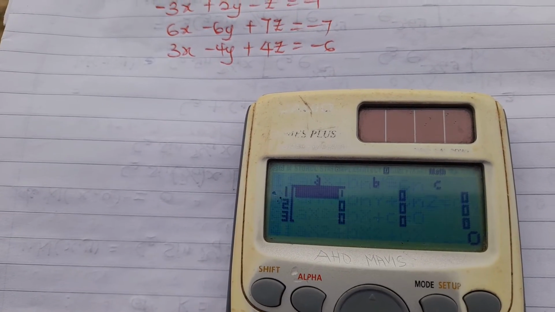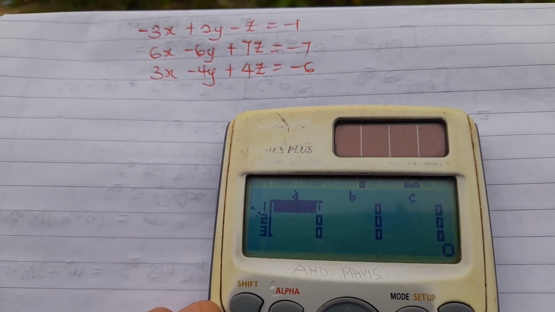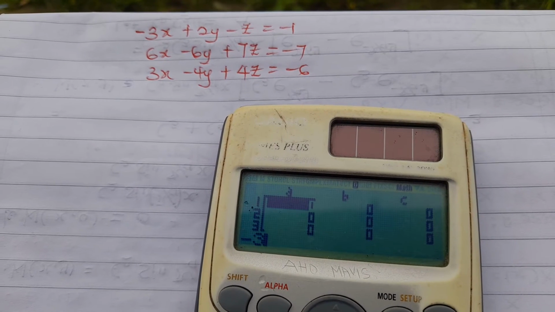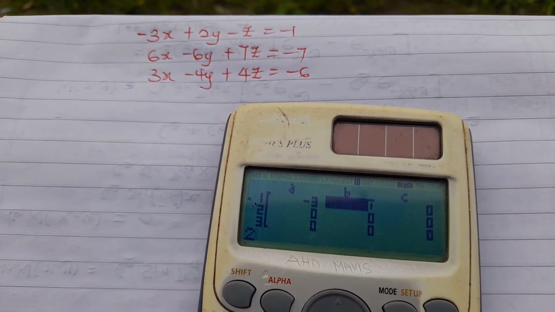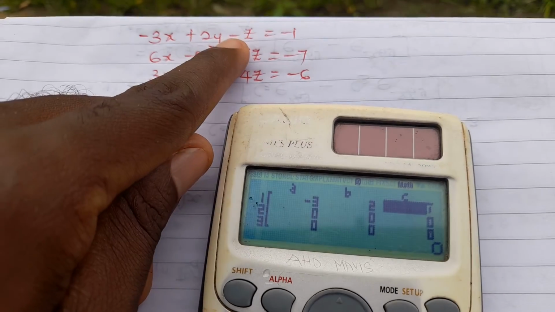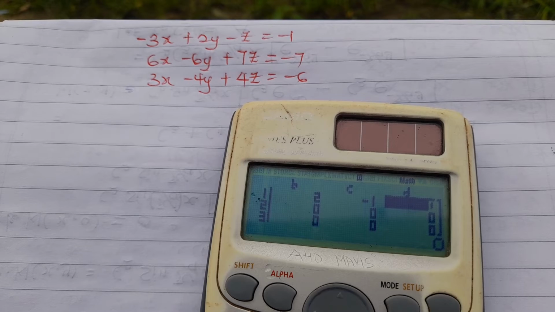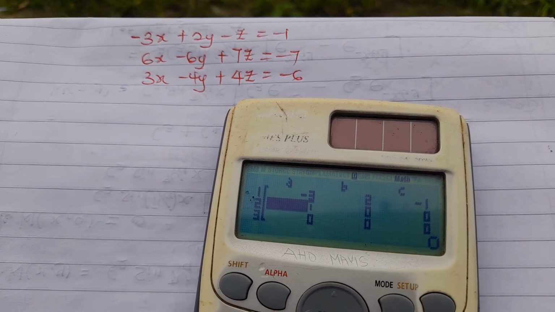So select 2. You have something like this. Just enter the coefficient. So the coefficient here is -3. So -3 equal to. Then 2 for the y equal to. The z is -1, so -1 equal to. Then the constant is also -1, so -1 equal to. Come to the second equation.